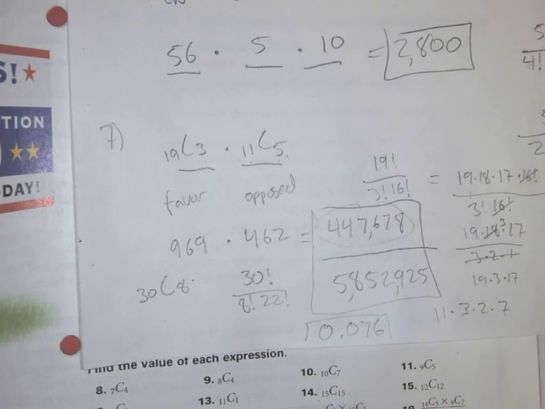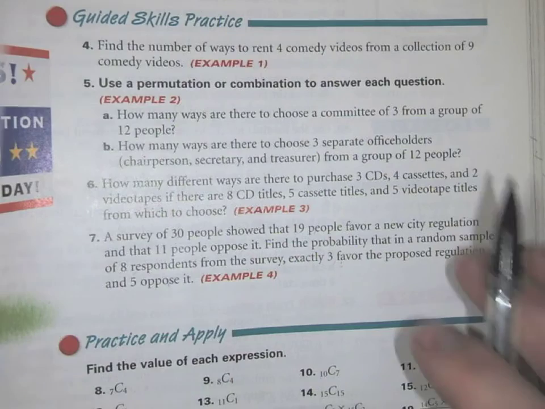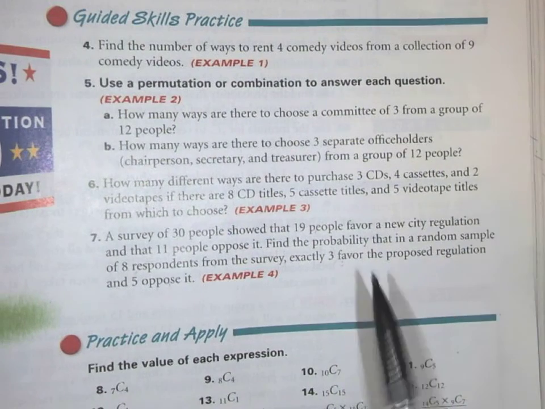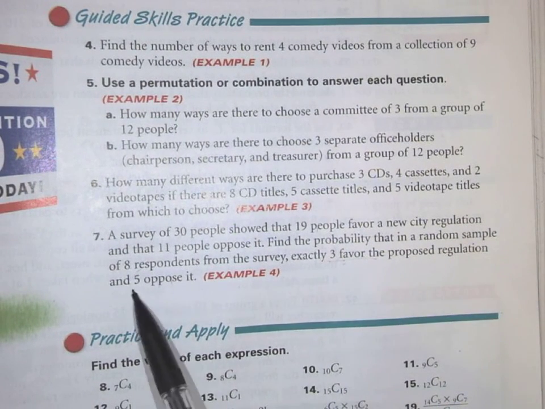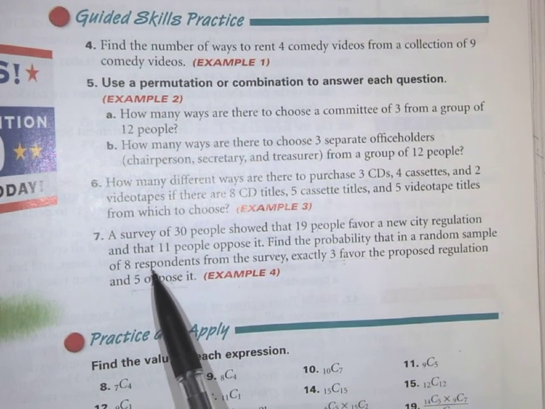But the idea is it's a probability, and in a probability we have to figure out the number of ways to get the event that we're looking for divided by the total number of ways that this thing could go down. So the specific outcome that I'm looking for in number 7 is I want to choose 3 that favor and 5 that oppose when I pick 8 respondents.